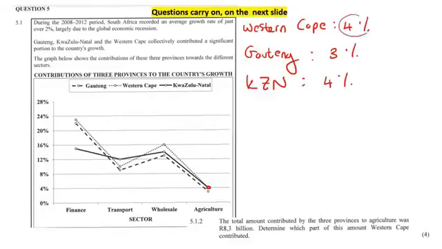Remember that these percentages are the percentage of the total country's growth. They're not the percentages of agriculture. So you can't just say that the Western Cape is going to be 4% of 8.3 billion, because then Gauteng would only be 3% and KZN would only be 4%, so that wouldn't even add up to 100%. So what you rather got to do is the following.